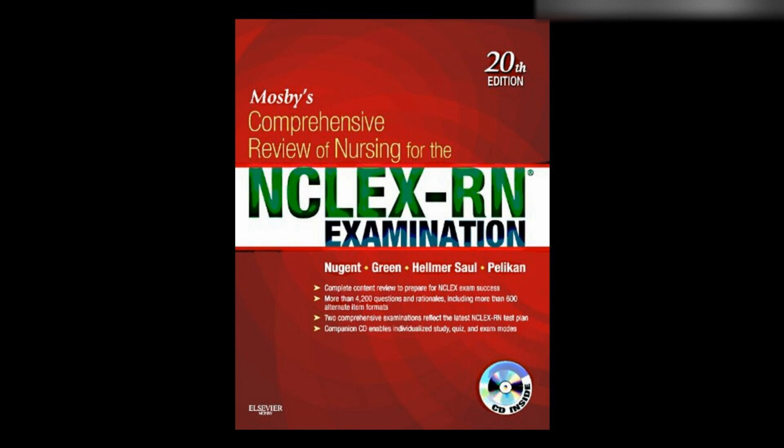1. Obtain an informed consent from the client or significant other. 2. Determine if the client is allergic to iodine or shellfish. 3. Place the client in the supine position with the foot of the bed elevated. 4. Instruct the client to relax and breathe normally. 5. Explain to the client what to expect during the procedure.